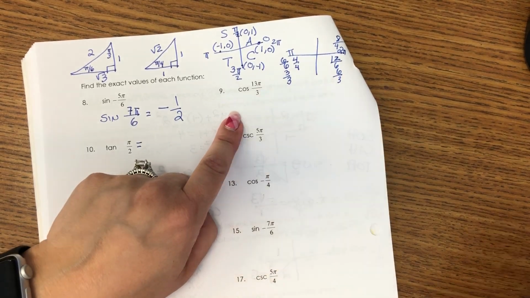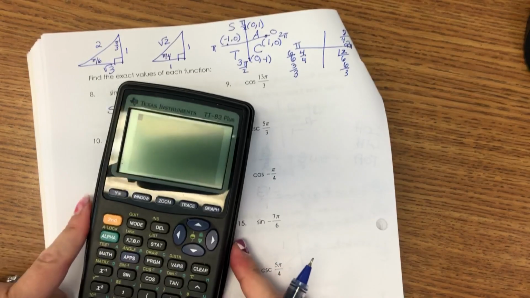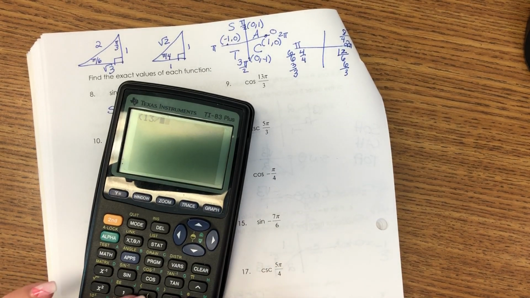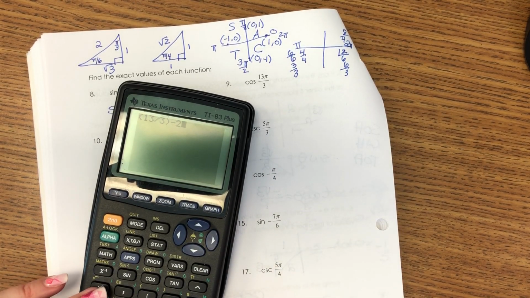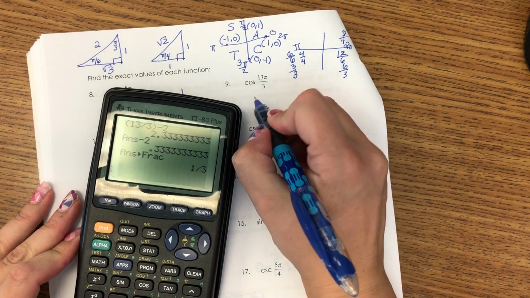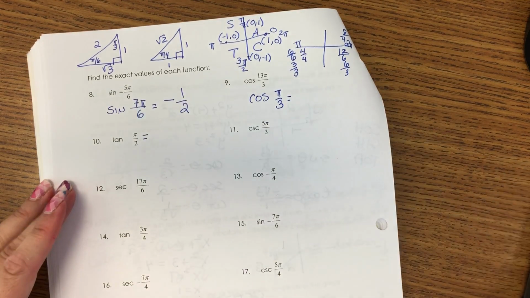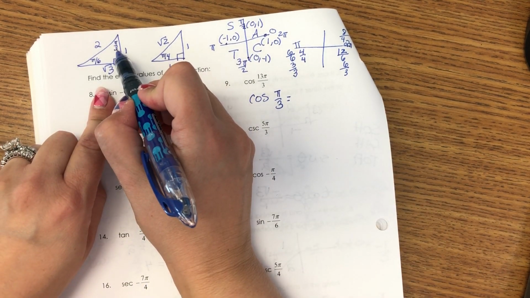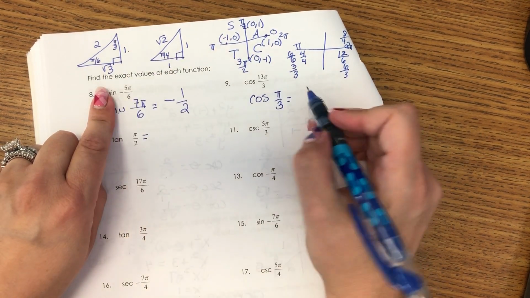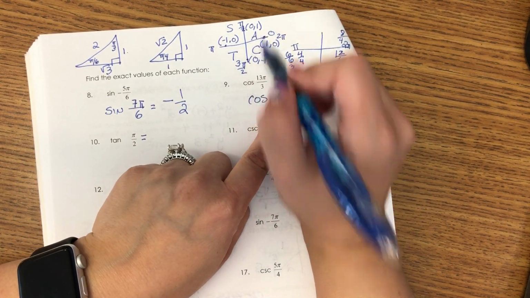Okay, 13 pi/3. Ugh, that's more than 2 pi. So, sorry, you need to be able to see that. I do 13 pi/3 and I subtract 2 pi. Well, that's still more than 2 pi, so I'm going to subtract 2 pi again. That's the same place as pi/3. So here's pi/3. Cosine is adjacent over hypotenuse. Pi/3 is in the 1st quadrant, so it's positive.